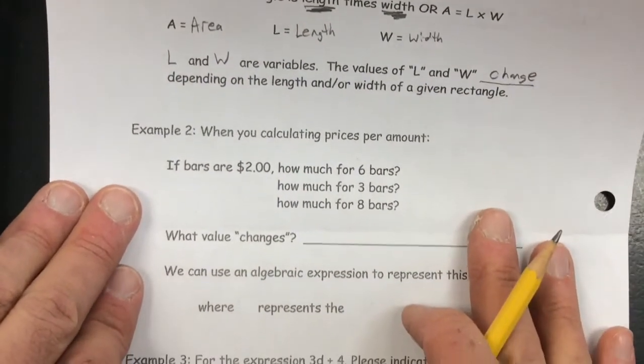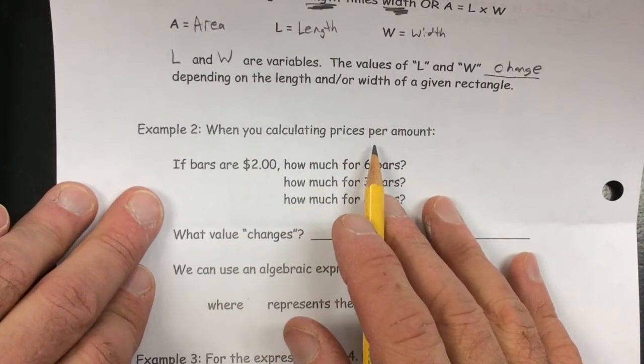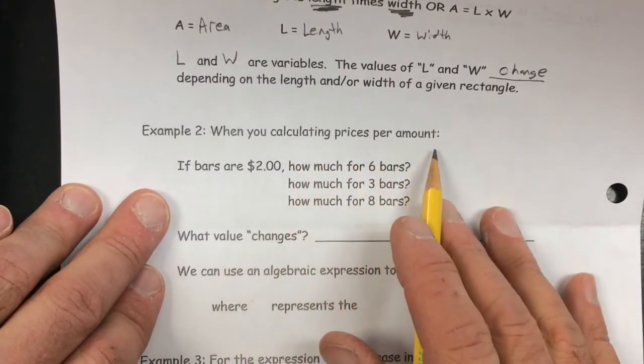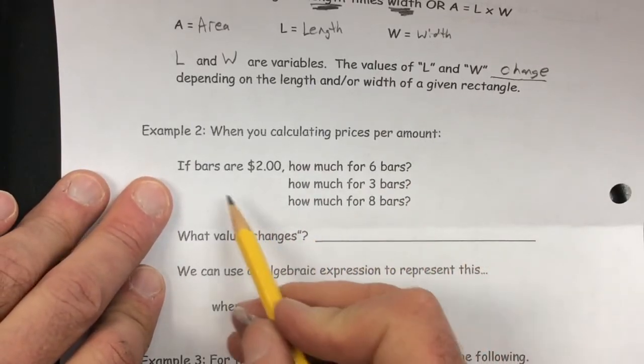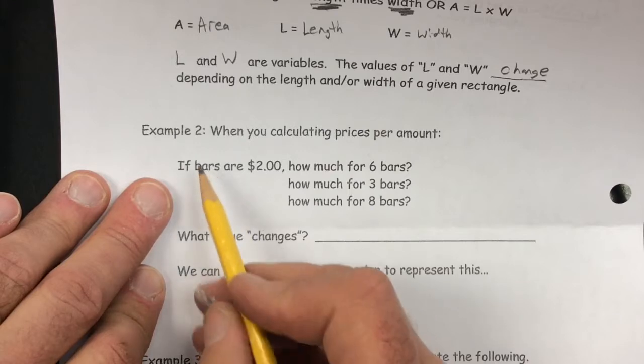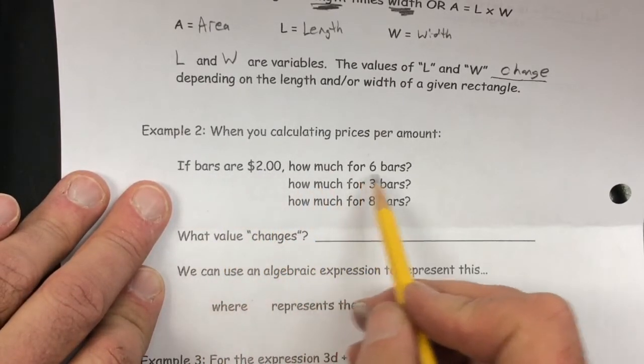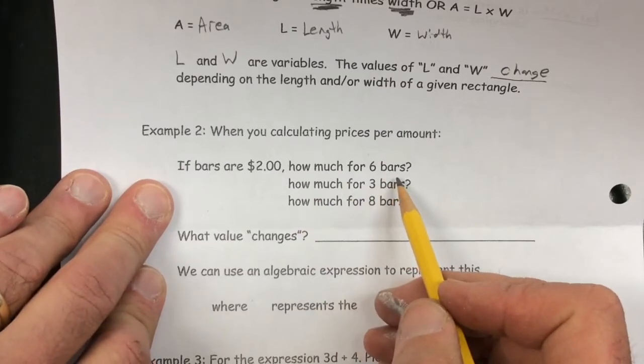Let's look at example 2. When calculating prices per amount, let's take a look at bars, like maybe chocolate bars, right? If bars are $2, how much would you pay for 6 bars?